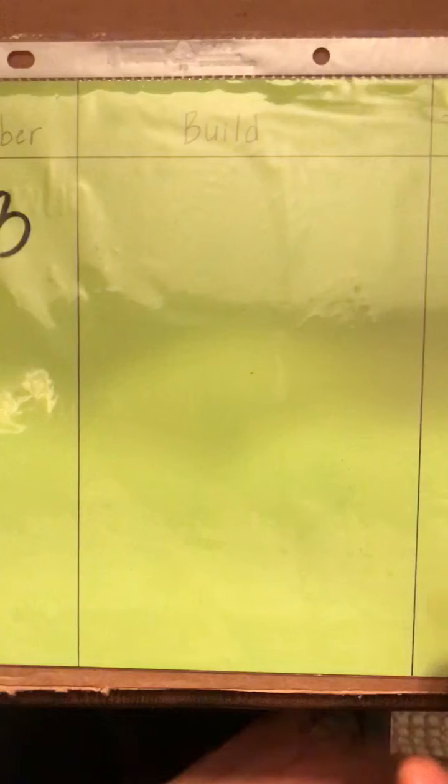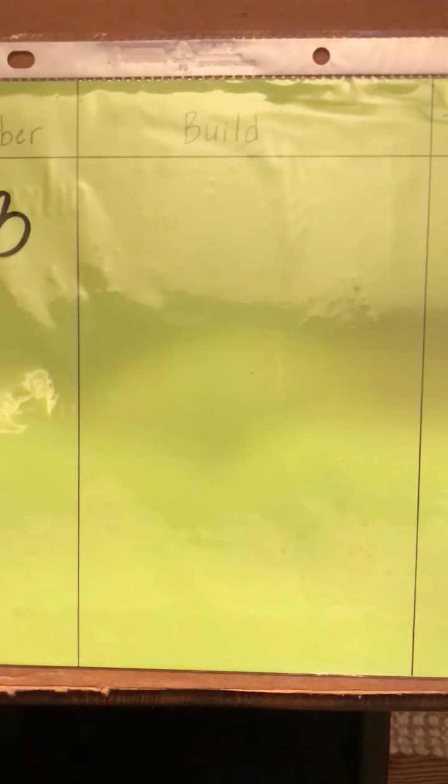I am actually going to use Cheerios, which I know sounds a little funny, but I don't have any connecting cubes at home with me, and Cheerios are something that I have a lot of.